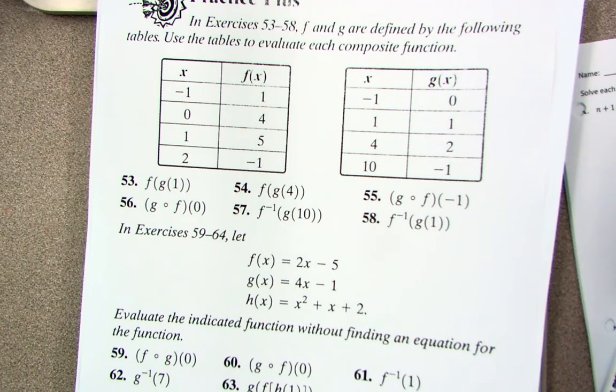Create another one. There's that inverse right there. The y's become the x's and the x's become the y's. So now this negative 1 over here on the x's is really what over here? Oh. Yes? No? Yes. Sweet.